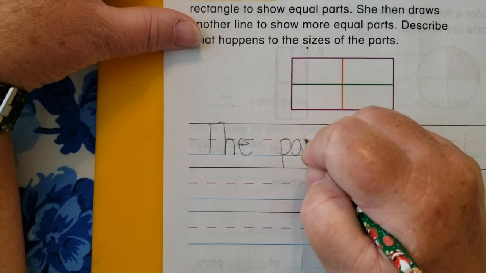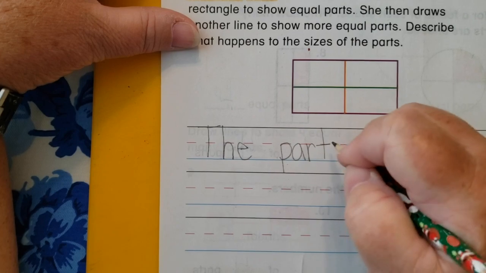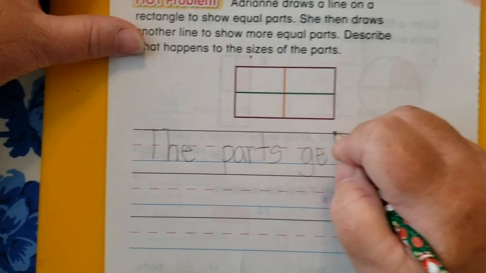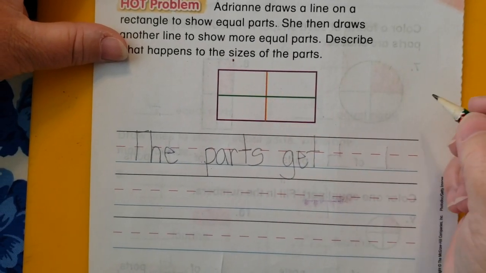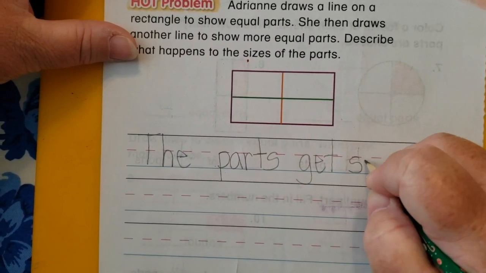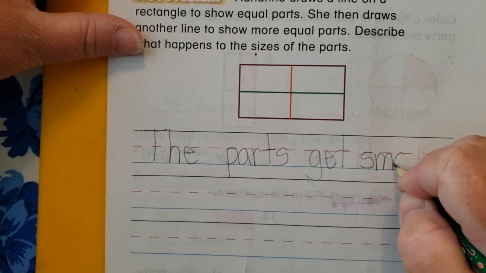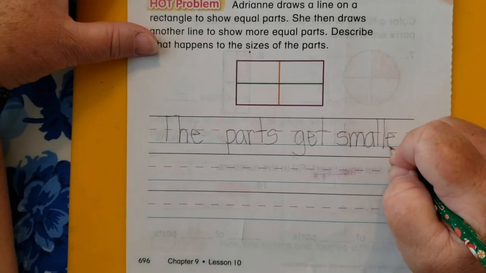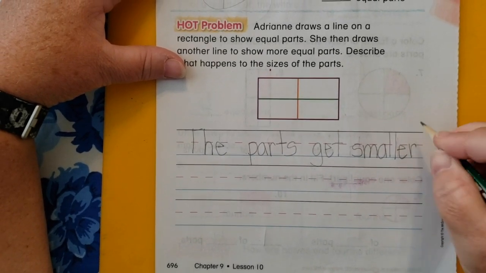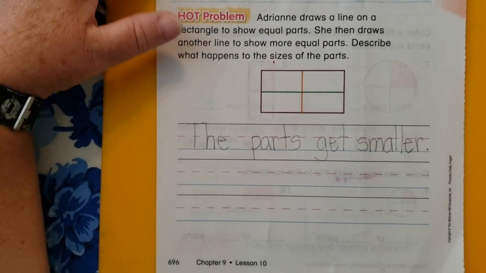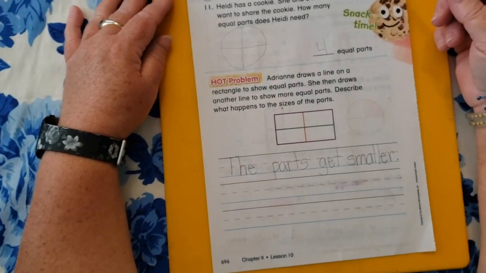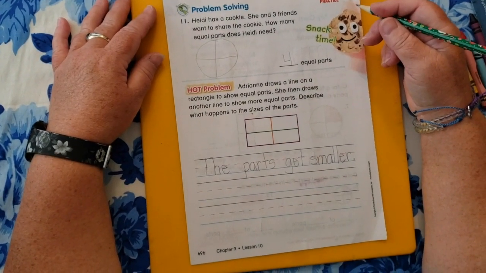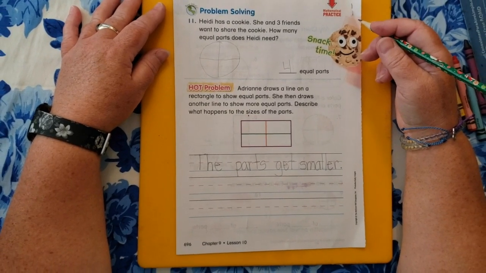The parts get smaller. So if I had a candy bar, I wouldn't want to have to share it with 50 people. That means I'd just get a little teeny nibble if I'm lucky. All right, so this concludes our lesson, and I will see you next time.